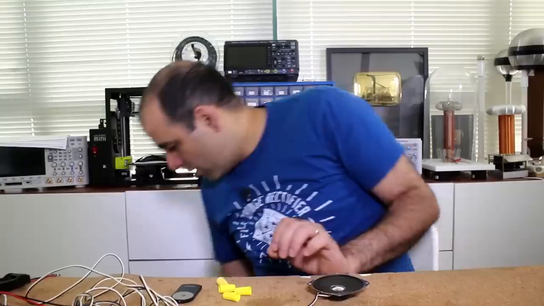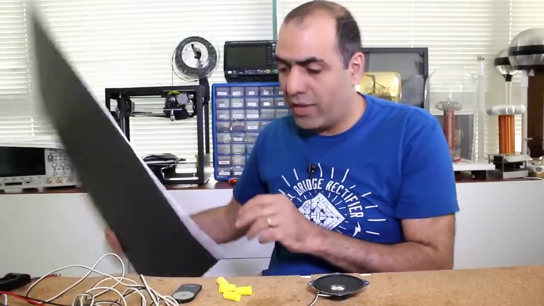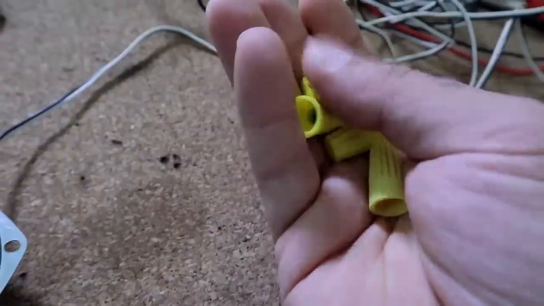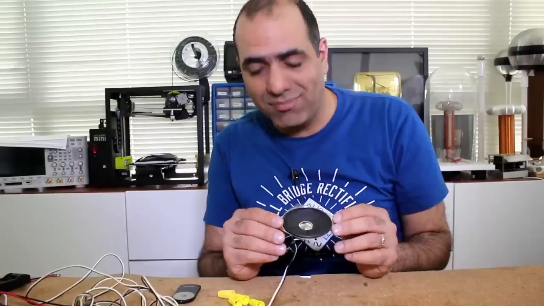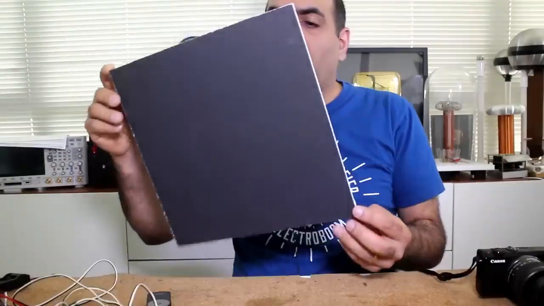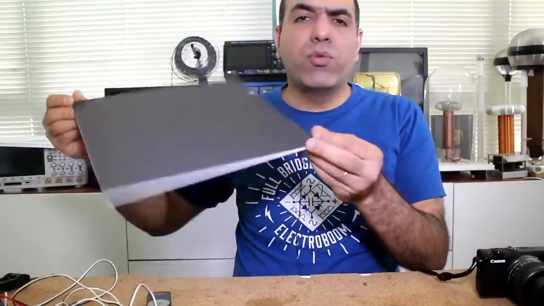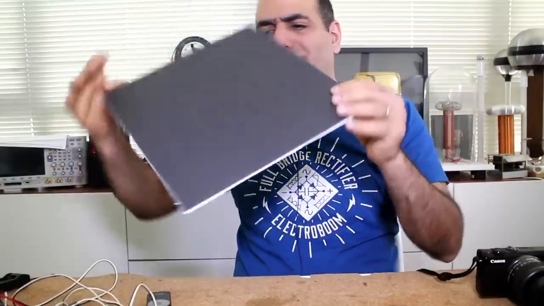Let's make one. I'll make mine using these foam boards I bought from a dollar store and these twist-on wire connectors and a speaker, a house speaker, which I call Nancy. You know Nancy Pelosi, the house speaker? I cut my foam board into a 1 foot by 1 foot square. It's a little bit warped, but it should work.